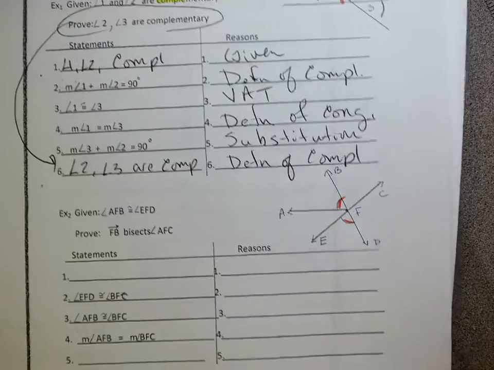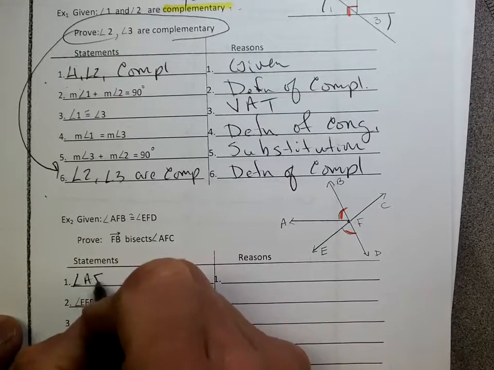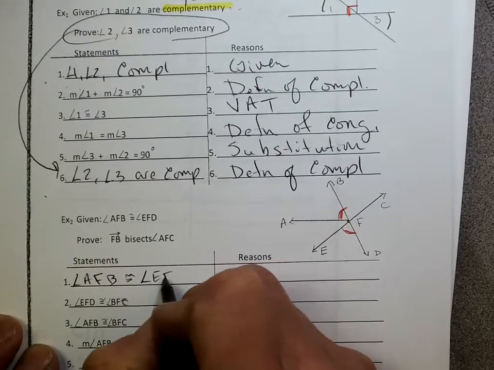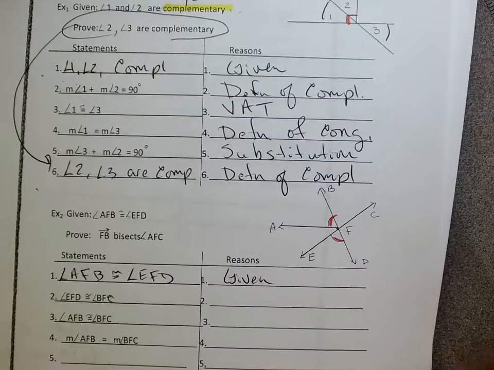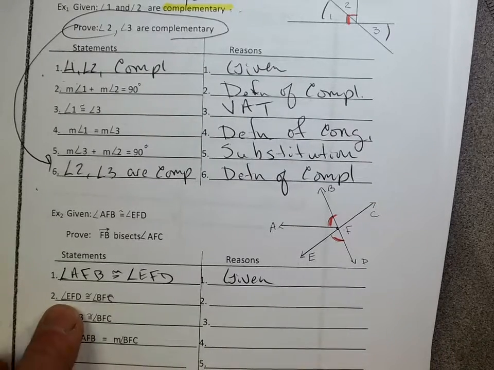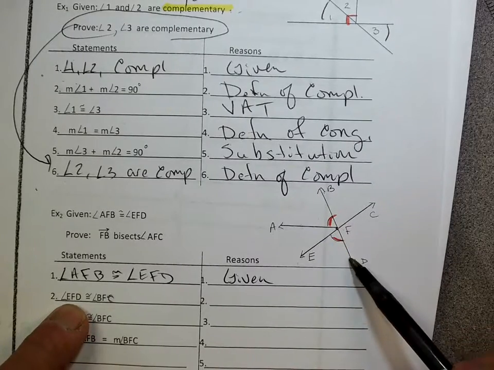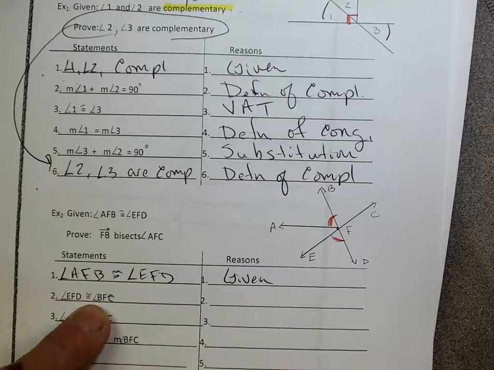Okay, so step 1. What do you think? Step 1 is the given, right? Angle AFB is congruent to angle EFD. Given, right? Good. And I've got it marked, okay? Now step 2, EFD is congruent to BFC. Yeah, I would totally agree with that.